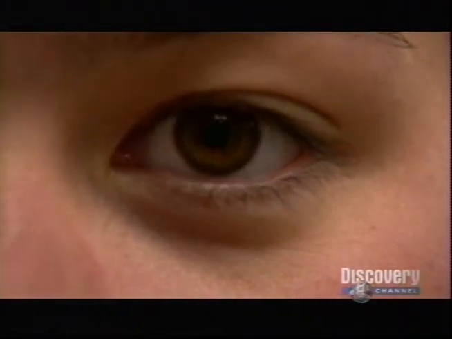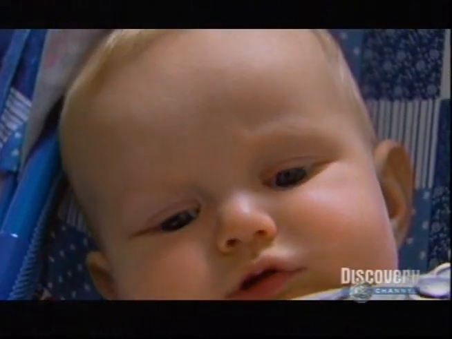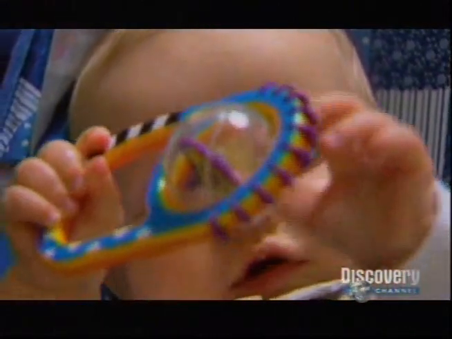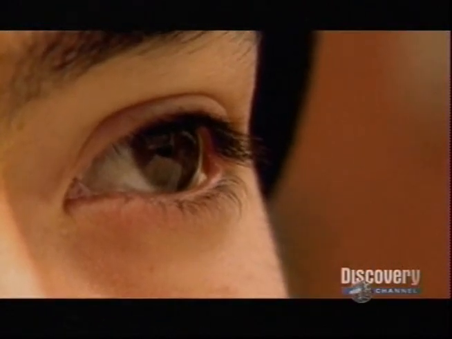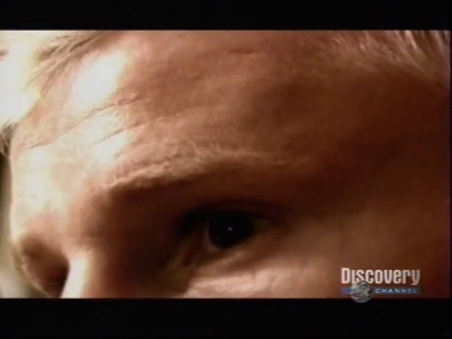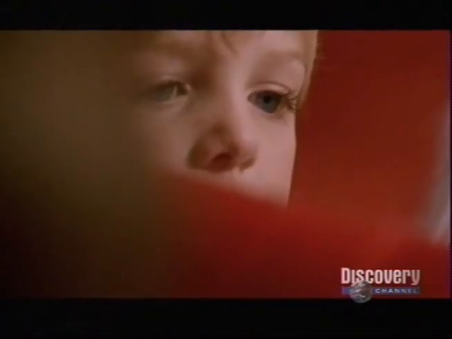Human brown eyes are dominant over blue eyes. So how can two brown-eyed parents have a blue-eyed child? The answer is that both of these parents carry the dominant gene for brown eyes and a recessive gene for blue eyes. If either passes on the dominant gene, their child will have brown eyes. If both parents pass on their recessive gene, the child will have blue eyes.